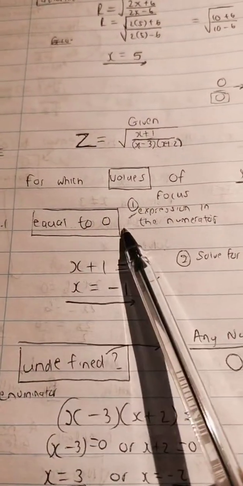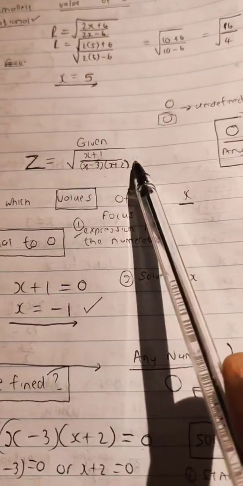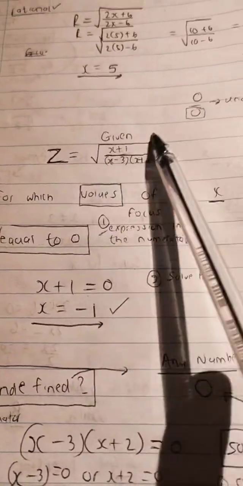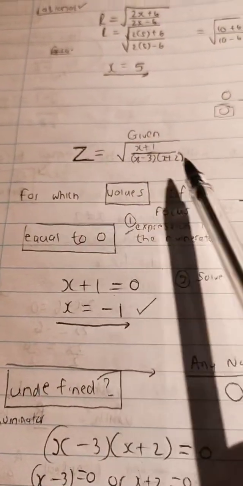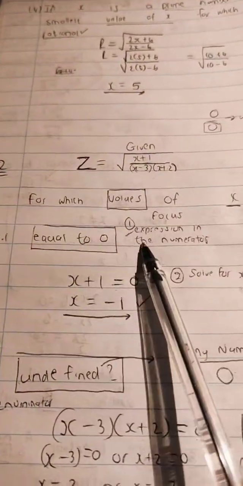And remember, what I said to you guys is that when we have an expression in fraction form, look, z is equal to that. This is z. Are we together? So we want the values of x for which z will be equal to 0.